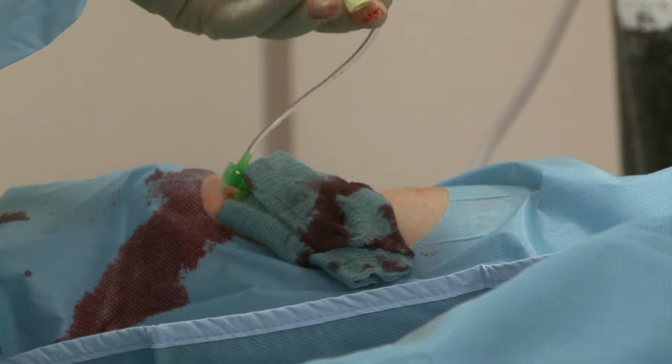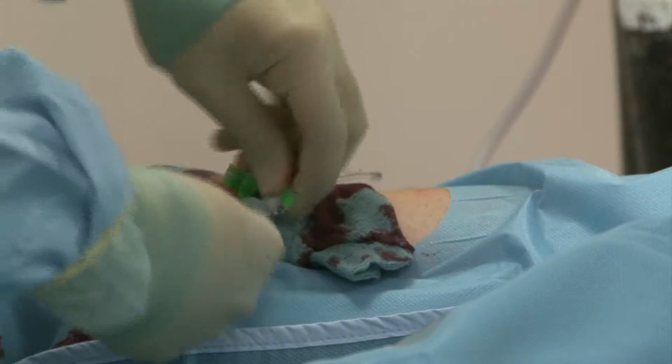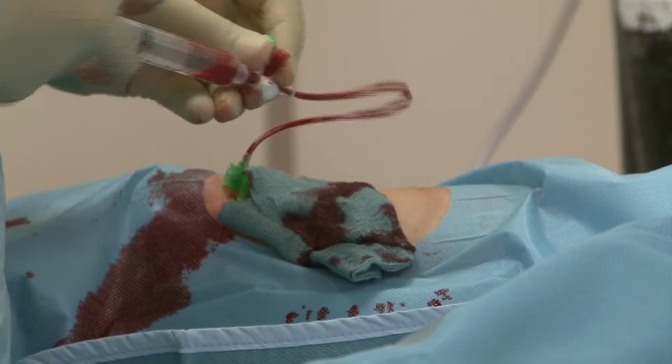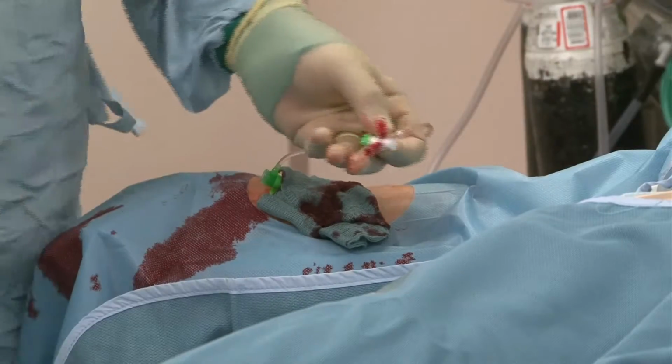In conventional angioplasty, it is only necessary to insert a single sheath to access the vessel that is to be treated, and this is usually done through the right radial artery, which is the artery at the patient's wrist.